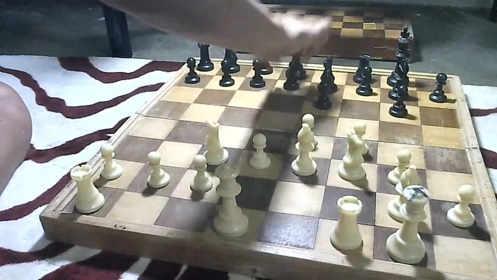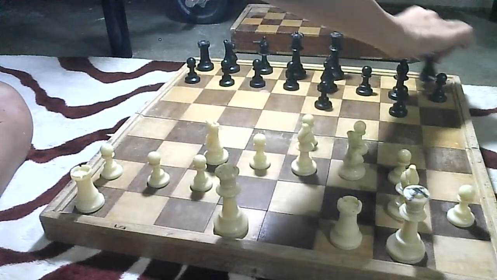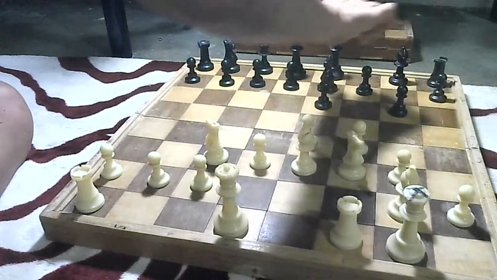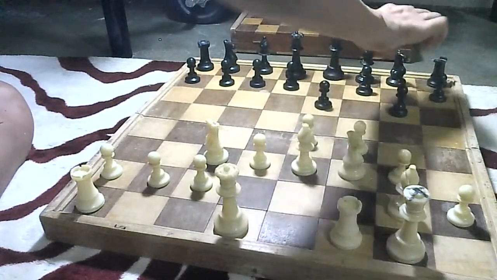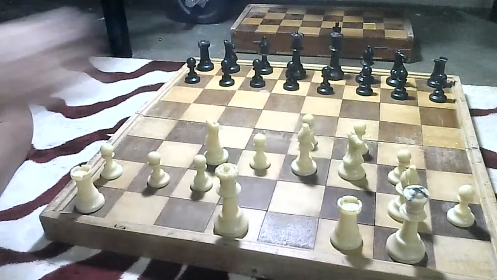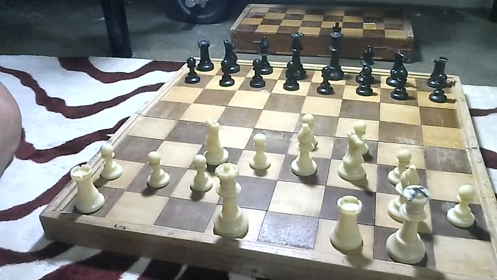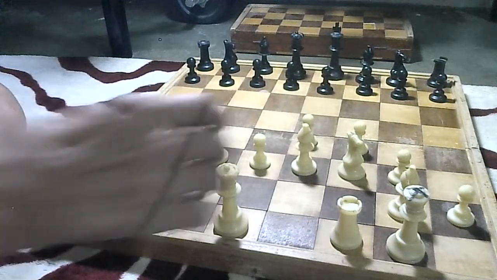Next variation. Come now to the 10th variation of close open variation.